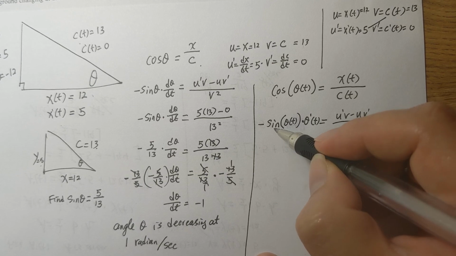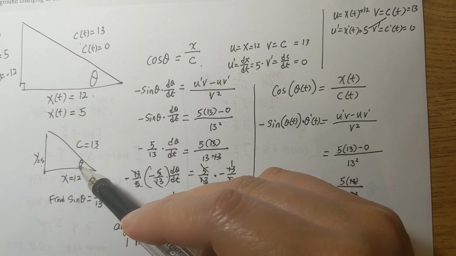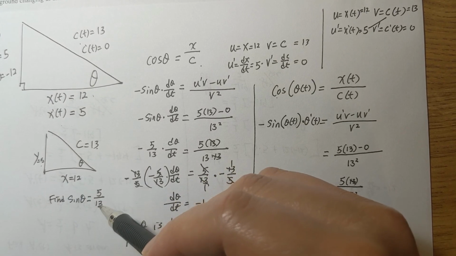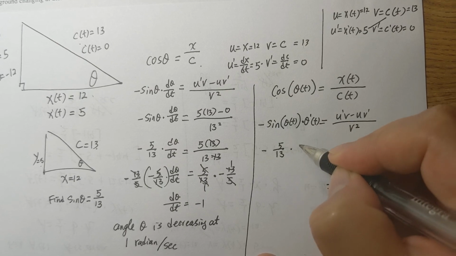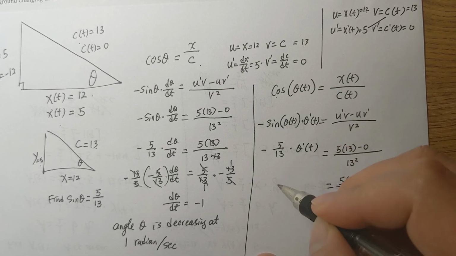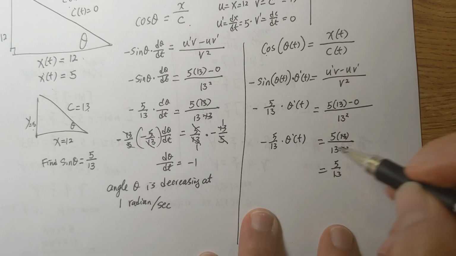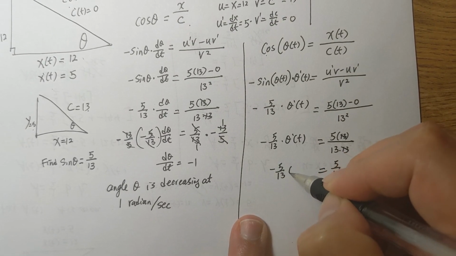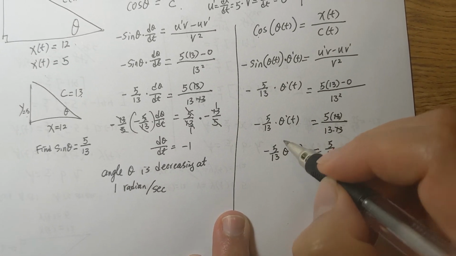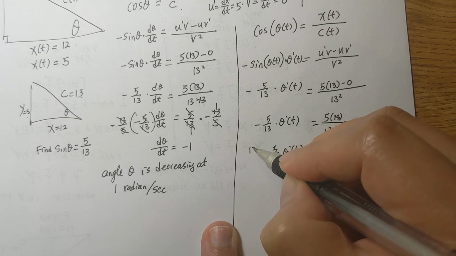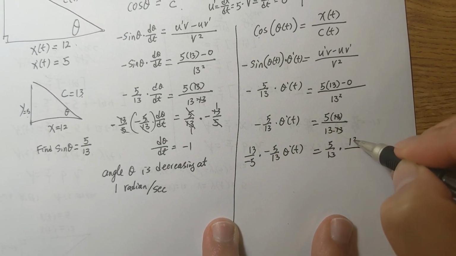Now over here, you get sine theta. We use the same concept. You find sine theta, which is 5 over 13. So you get negative 5 over 13 times theta prime of t. And then you multiply by the reciprocal, so you times 13 over negative 5, and then times the same thing.